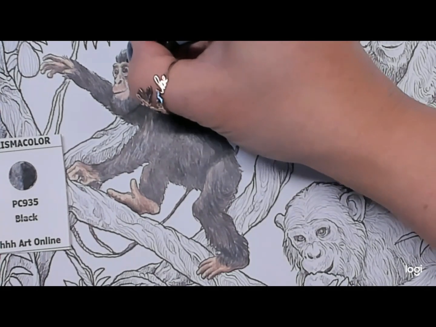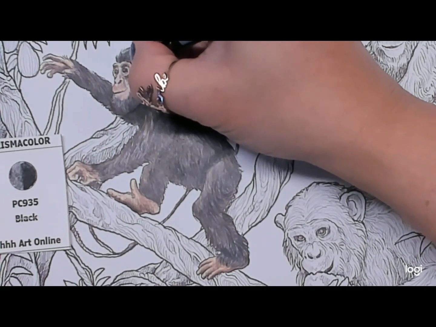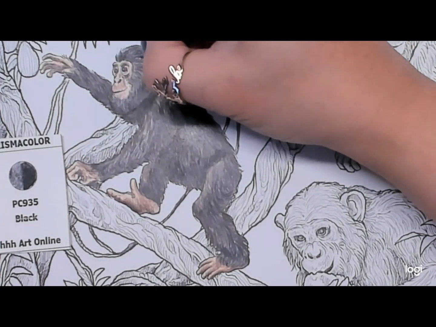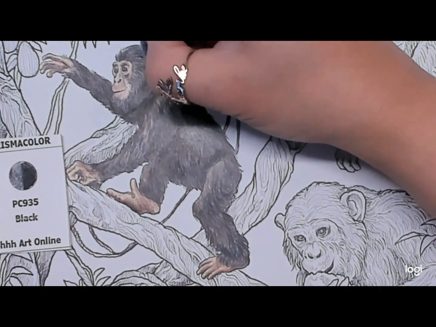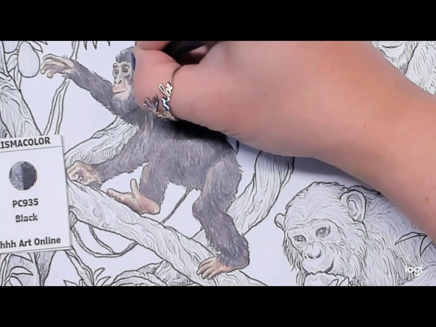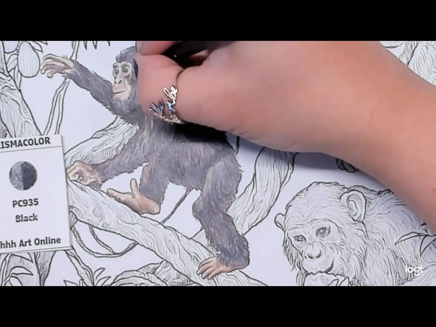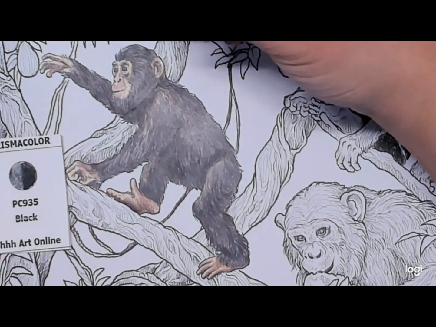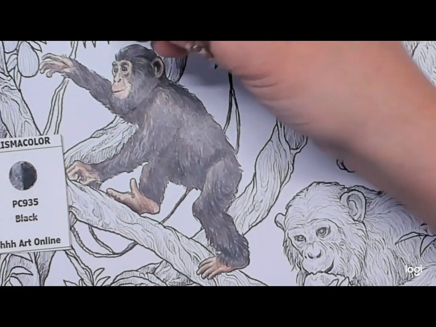Now I'm going to go around the hair right at his face here. Just a little bit on the top of his head, where I think there would be a little bit of shadow right there. Make sure again you're going with the direction the hair is going, and I was doing tiny little strokes there.